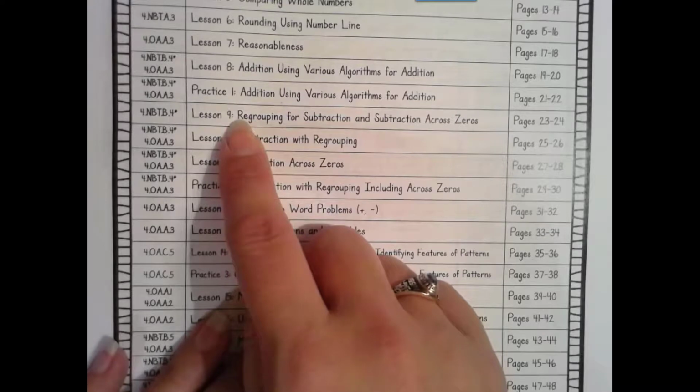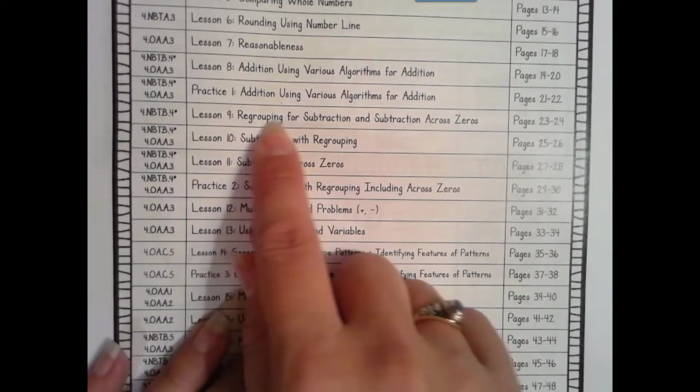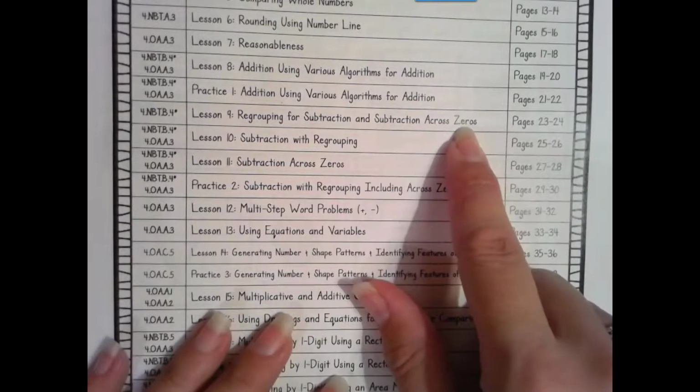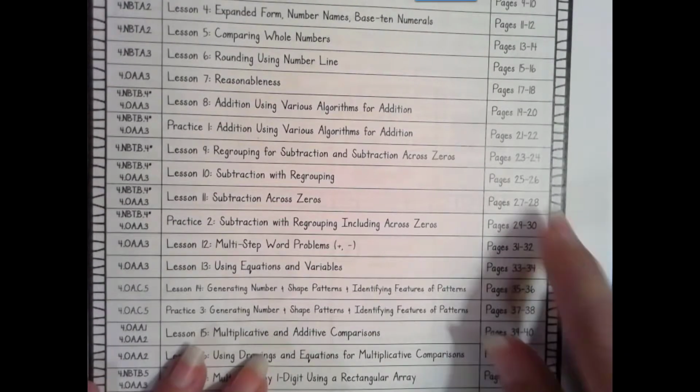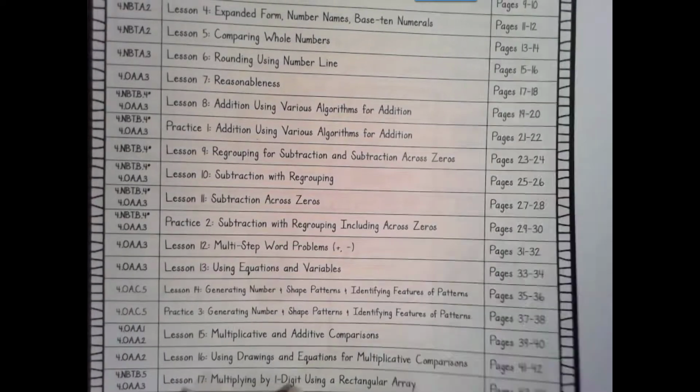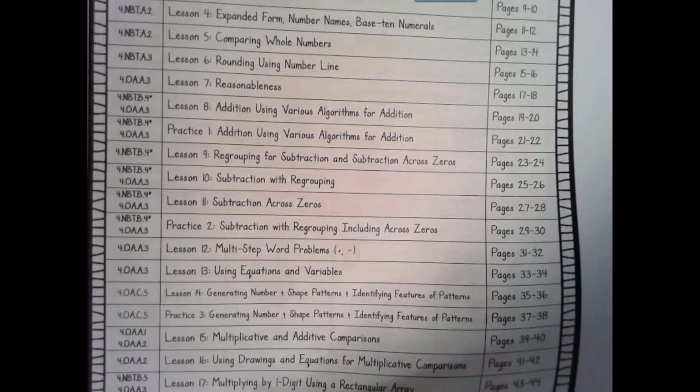Welcome to Lesson 9, Part 1. And we are looking at regrouping for subtraction and subtraction across zeros. We're going to be looking at pages 23 and 24. We're going to do page 23 for Part 1 and 24 for Part 2.